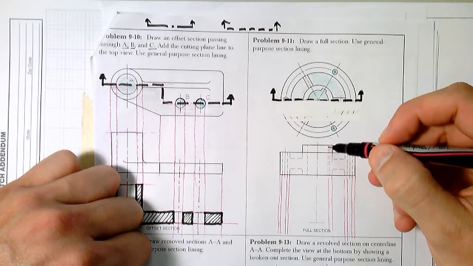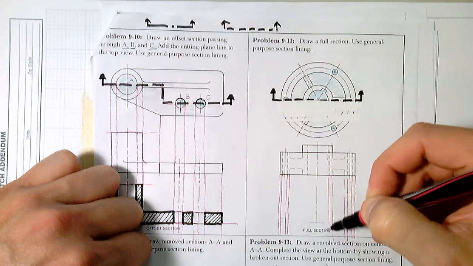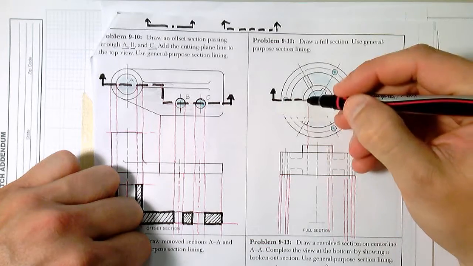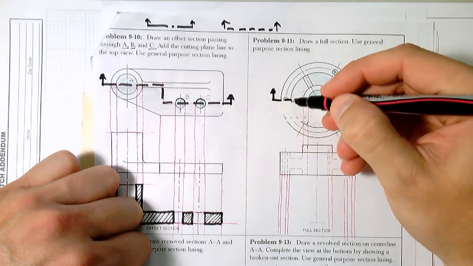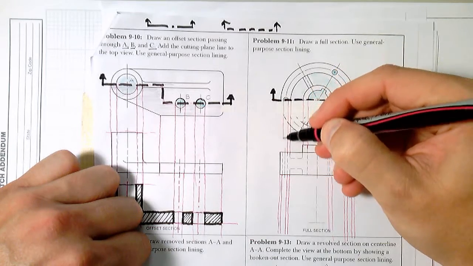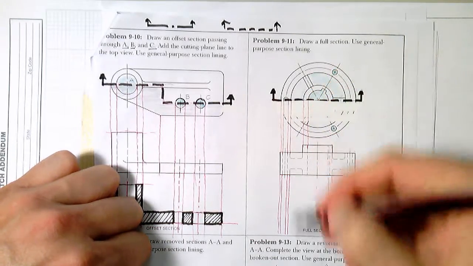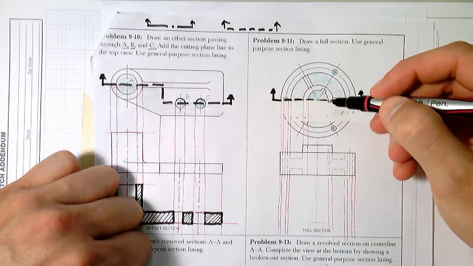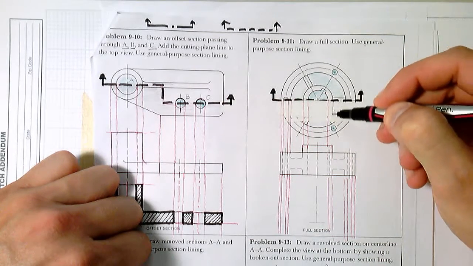Don't forget, if we're going to show the thickness of this wheel, we're basically drawing down from here, and I'm carrying that all the way through. And one additional thing we'll show is all these edges.